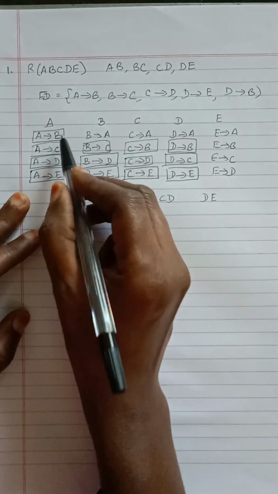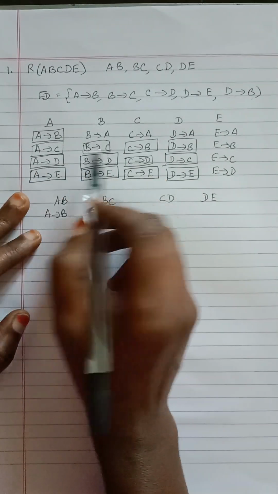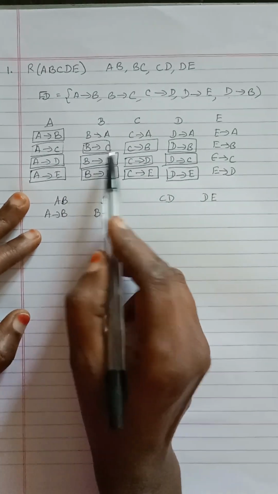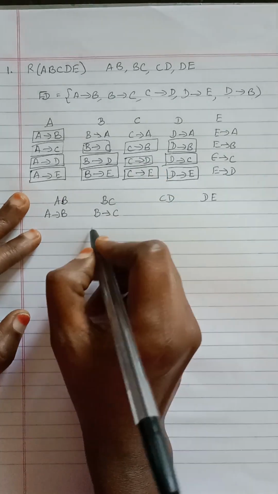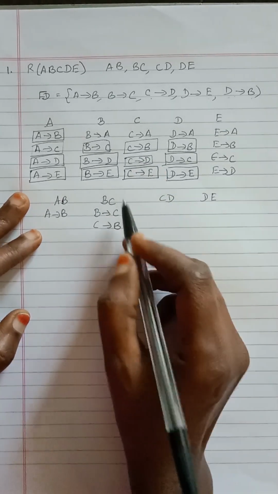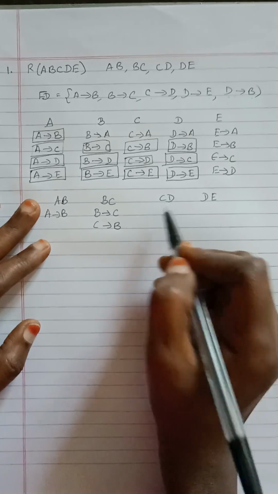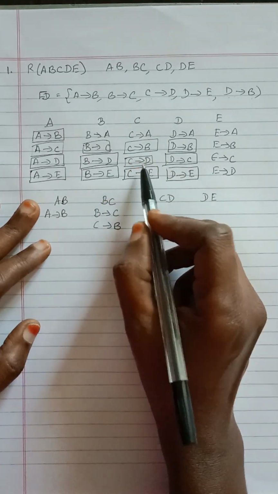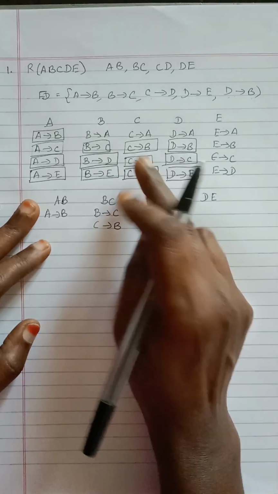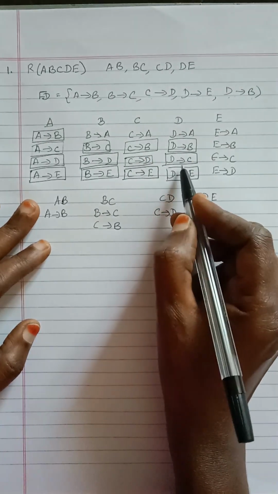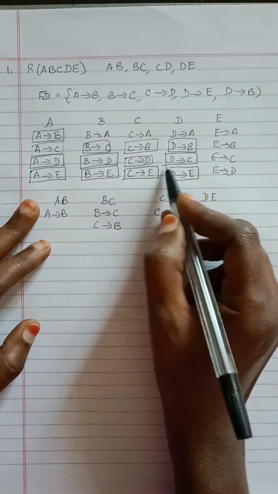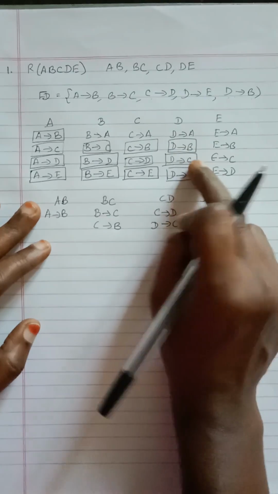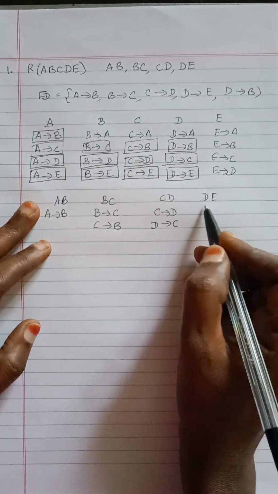Now BC. Here B tends to C, and C tends to B also. So these are the possibilities. Now C and D: we can write C tends to D, and D tends to C is also there. C tends to E and D tends to C. We have two possibilities.